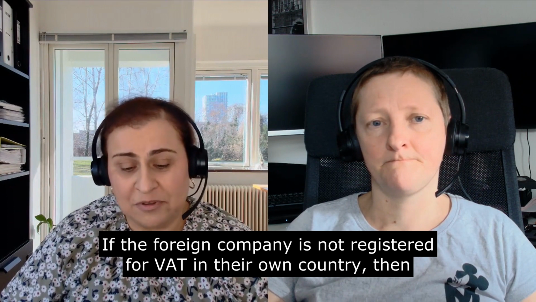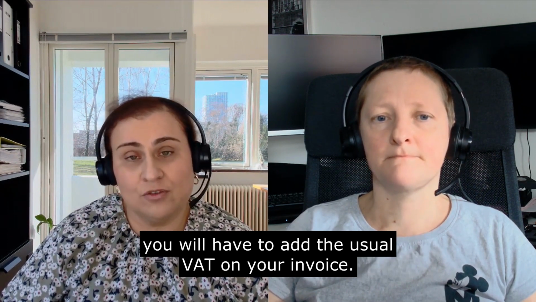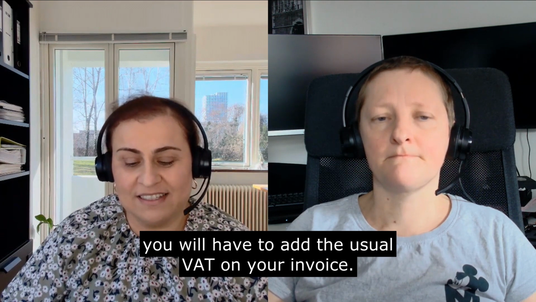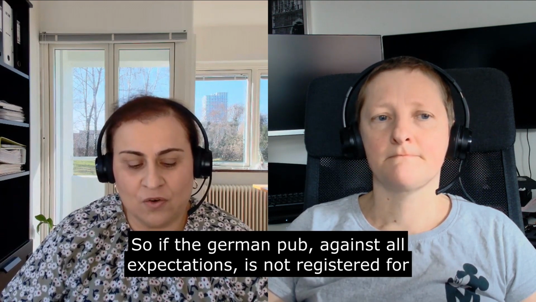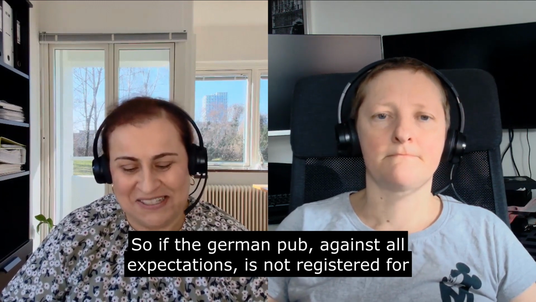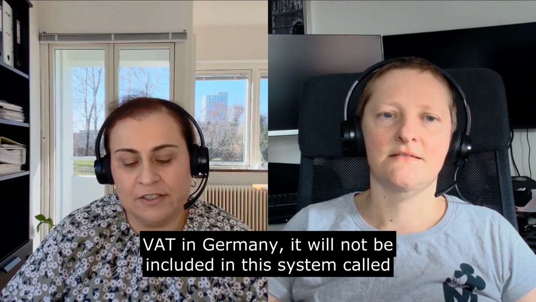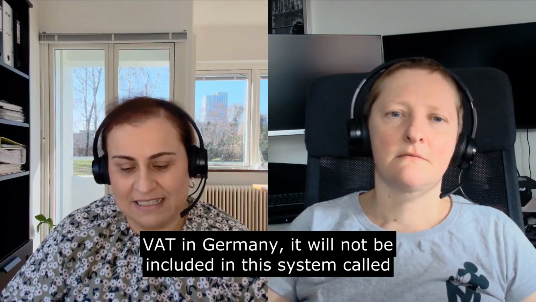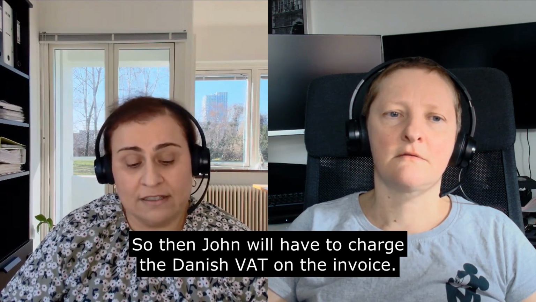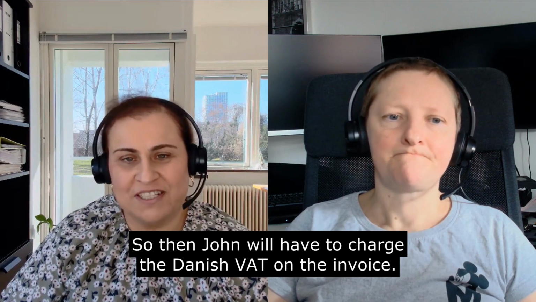If the foreign company is not registered for VAT in their own country, then you will have to add the usual VAT on your invoice. So if the German pub, against all expectations, is not registered for VAT in Germany, it will not be included in the system called VIES. So then John will have to charge the Danish VAT on the invoice.